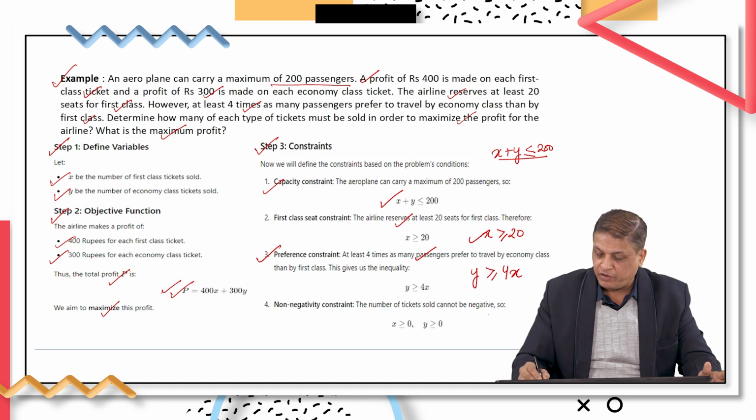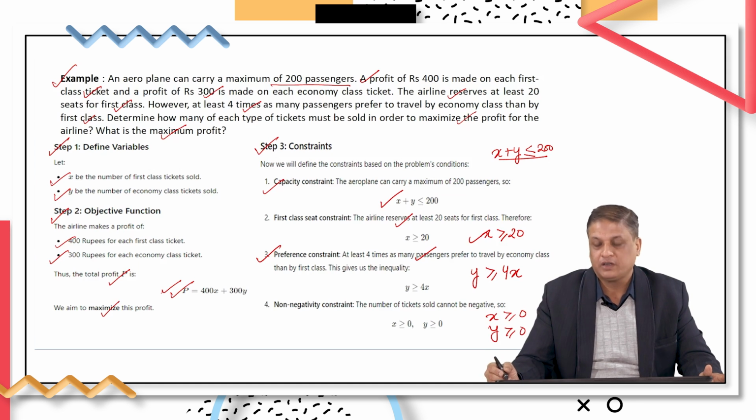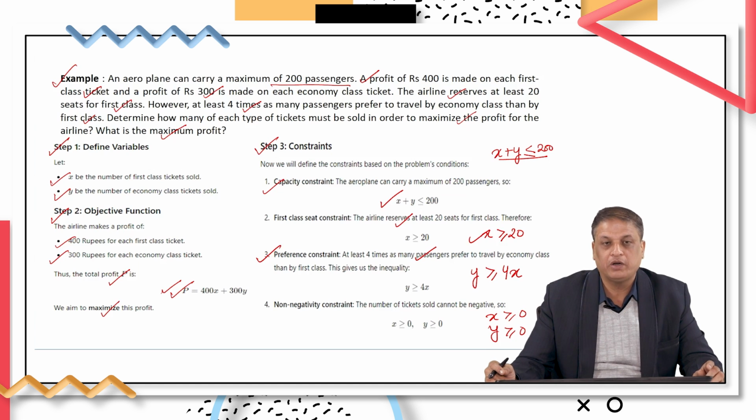And the passengers can never be negative, whether it is of the first class or the economy class. So, x should be greater than or equal to 0 and y should be greater than or equal to 0. This is a non-negativity constraint. I think you understand how we defined the variables, how we formulated the objective function, and how we identified the constraints.